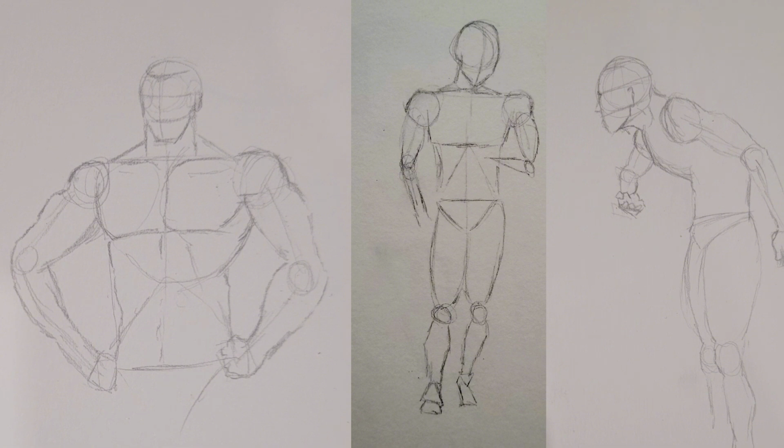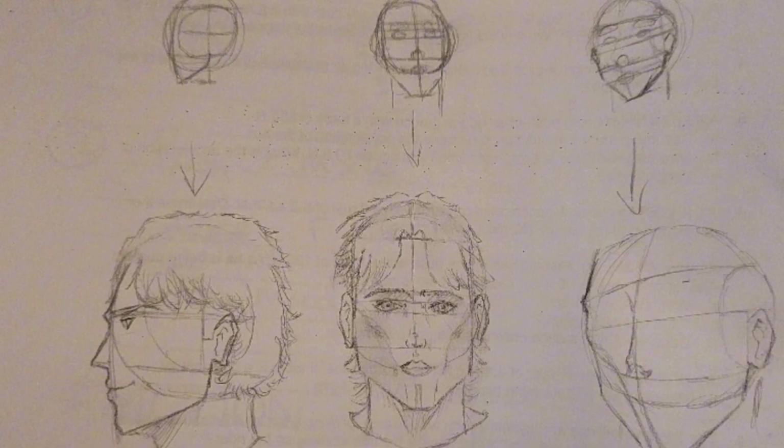And for those of you interested, stay tuned for our next video where we'll go into depth on how to draw bodies and heads using guidelines.